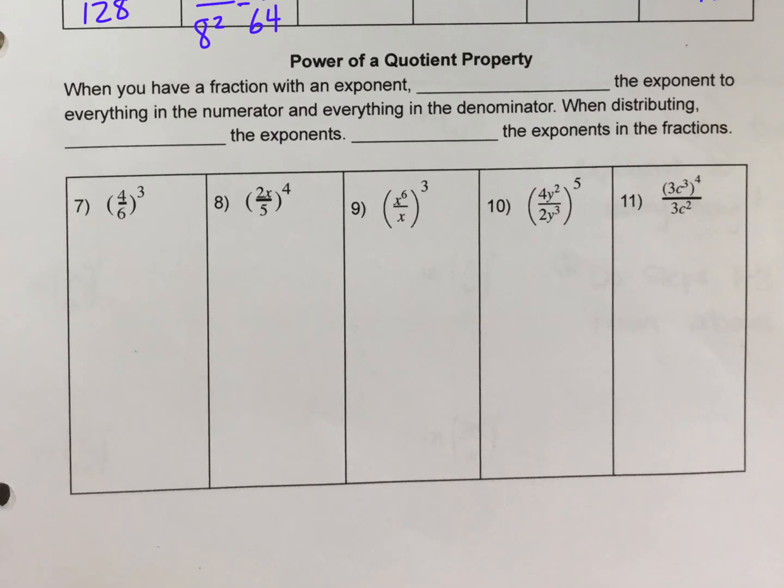All right, I'm adding one more step in here for you. Well, we're kind of doing something different now. When you have a fraction with an exponent, distribute the exponent to everything in the numerator and everything in the denominator. When distributing, multiply the exponents. Then you'll subtract the exponents in the fractions. So let's see what I'm talking about.